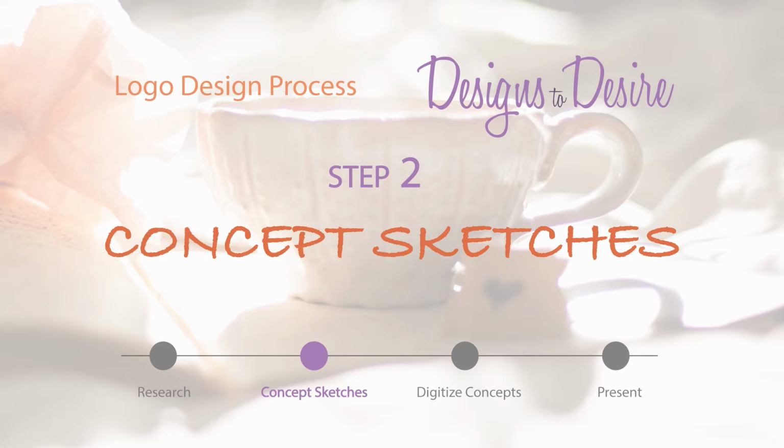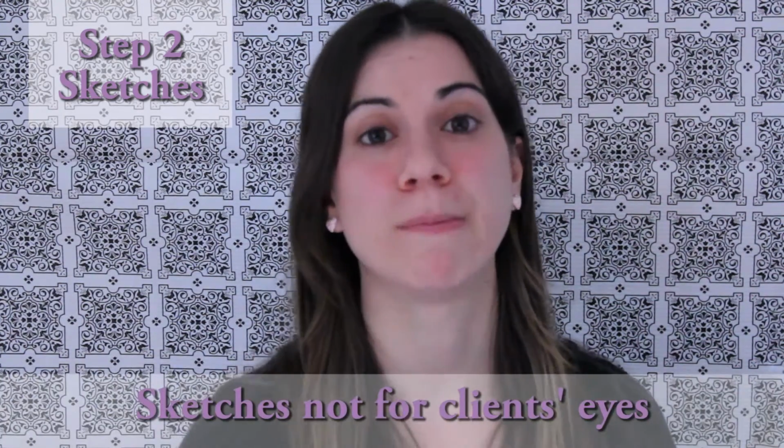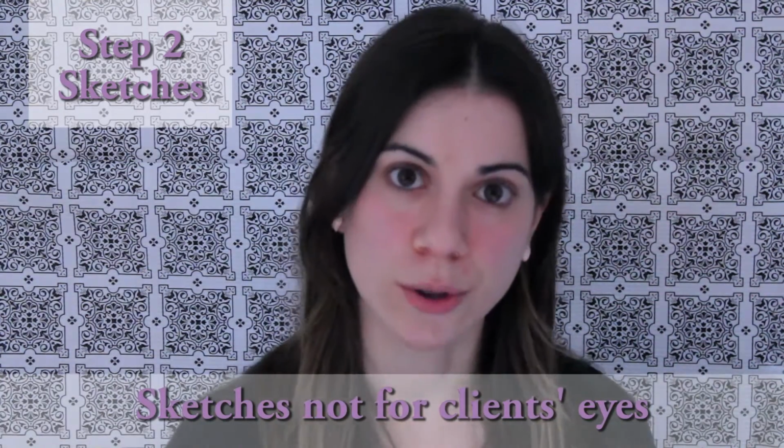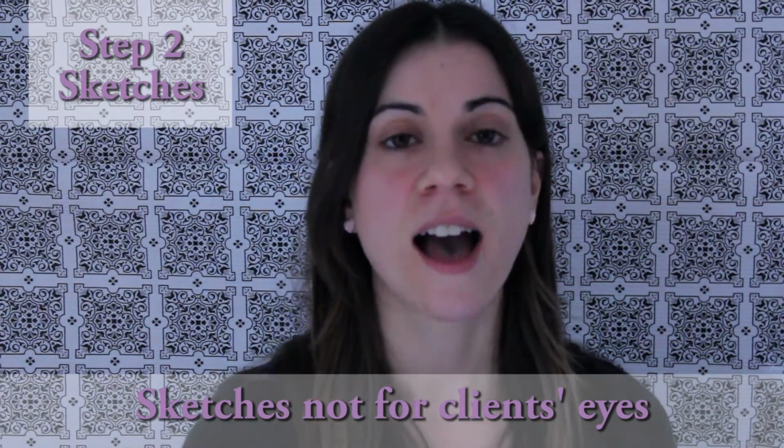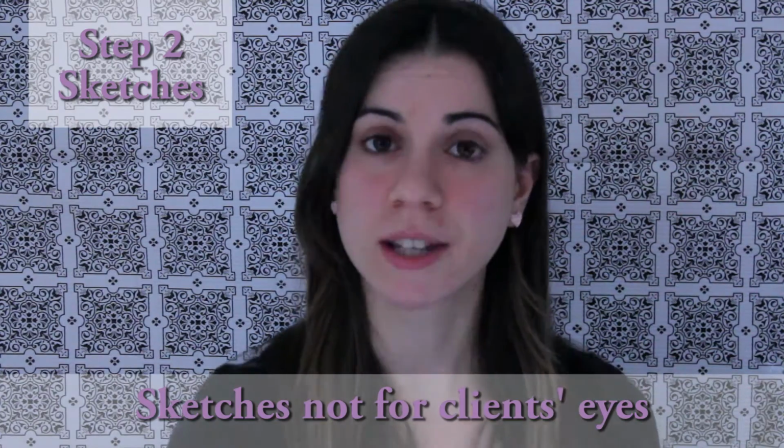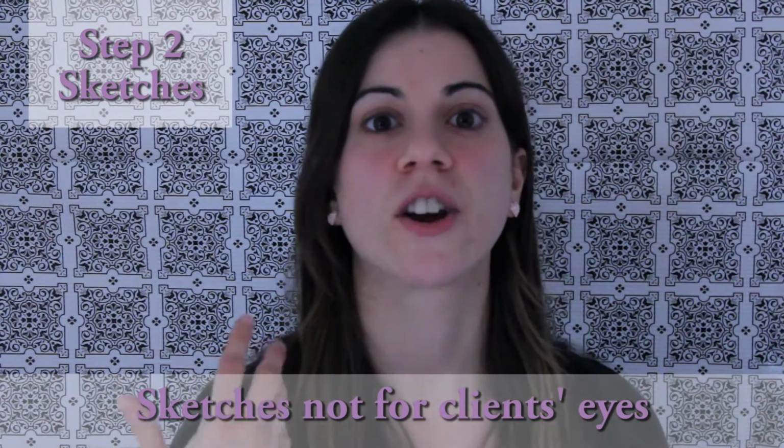So step number 2 is hand sketching various concepts. To the drawing board, literally. Don't worry if you're not an illustrator, if you think your drawing skills are horrendous, not to worry. These concepts are not going to be seen by your client. These are for you to hash out, to just jot down all your ideas and just sketch them out and put them on paper. This is just to get your ideas flowing.